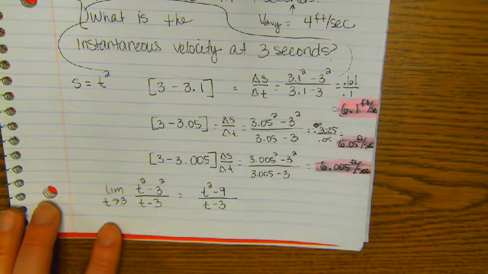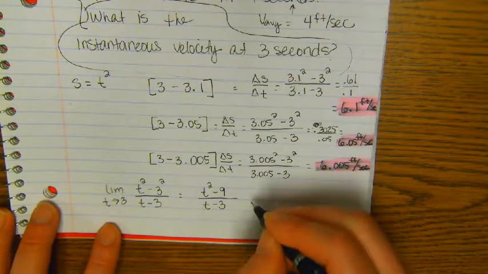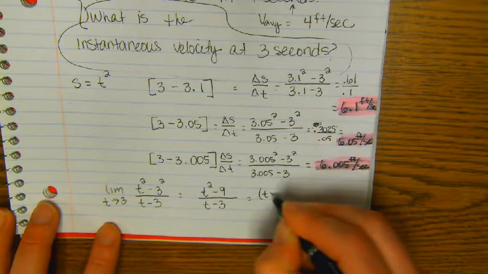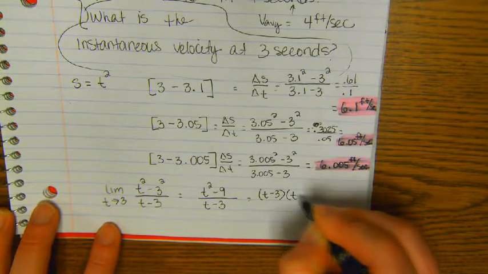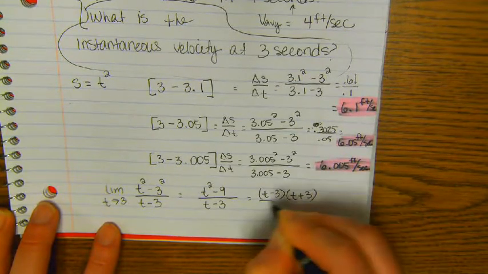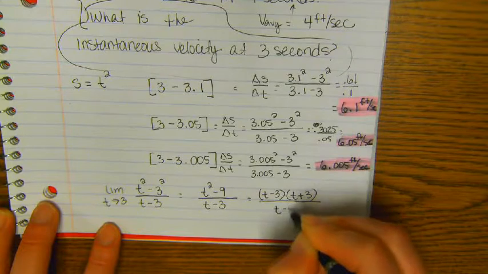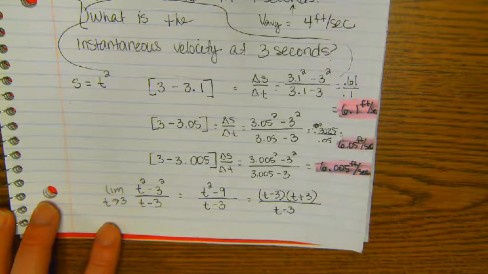What could we do with the top? t minus 3 times t plus 3. Then what happens? We cancel.